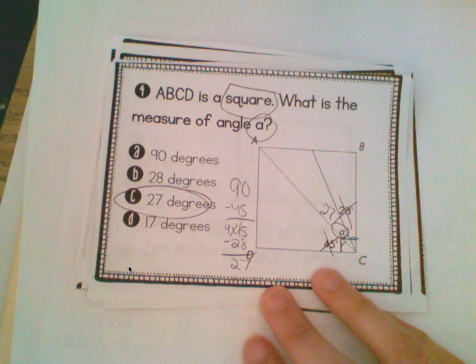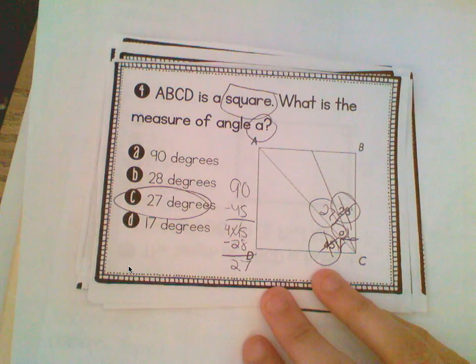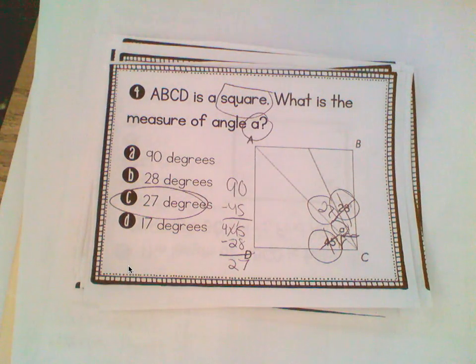If you are ever unsure, you can definitely check this, because if you add 45 plus 27 plus 28, you should get 90 degrees. If you don't get 90 degrees, then somewhere you made a mistake.